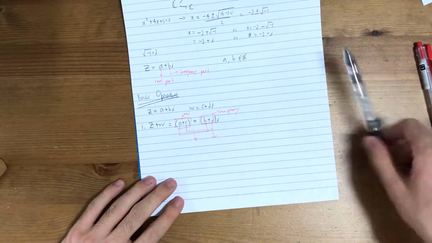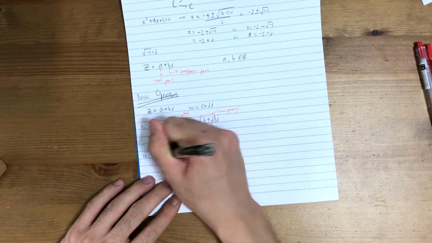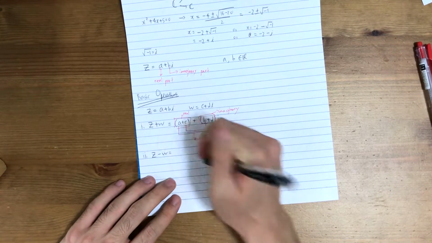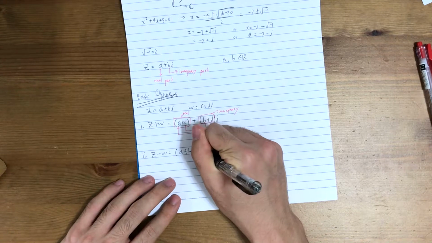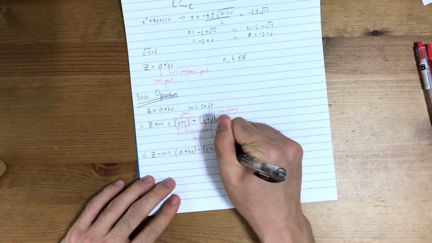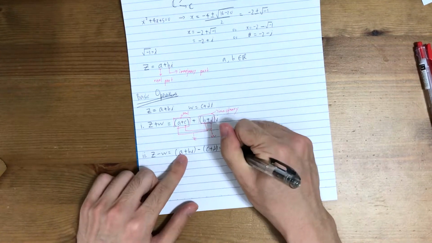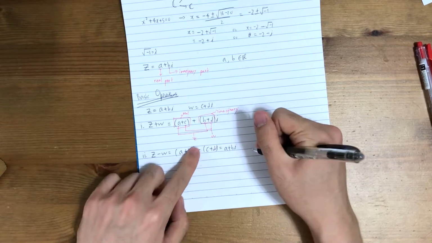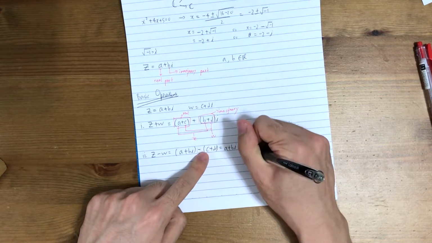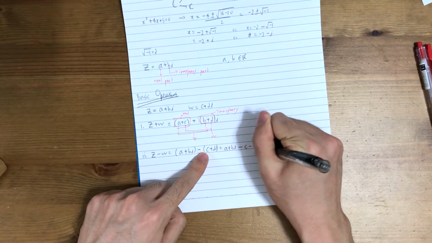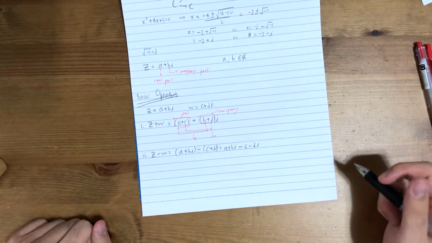Then what about subtraction? It's the same. So a plus bi minus c plus di. That means a plus bi, and what do we have when we multiply by -1? Then negative c minus di, like normal bracket expansion.